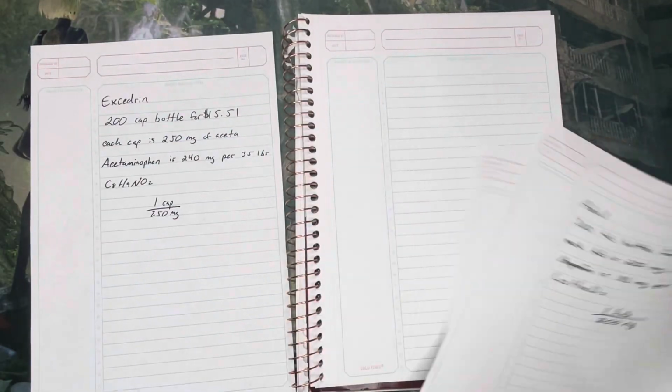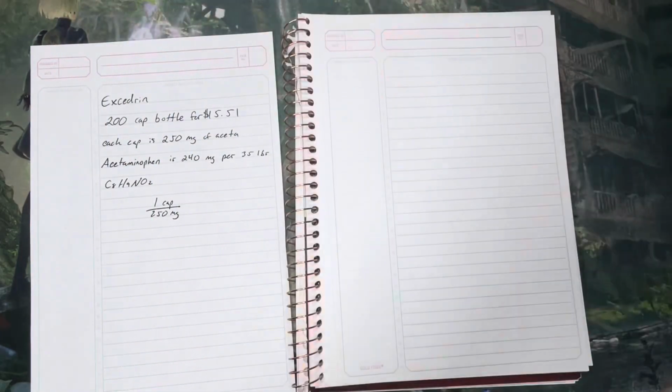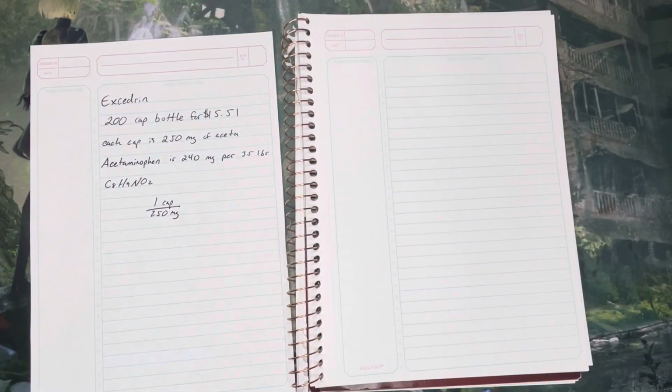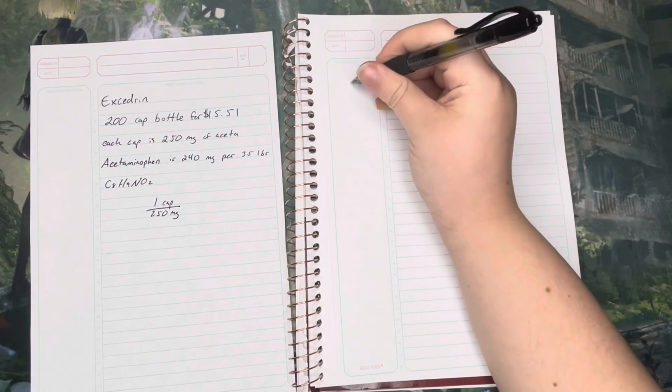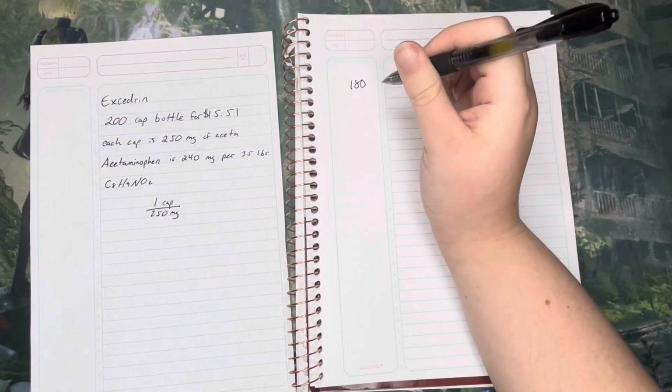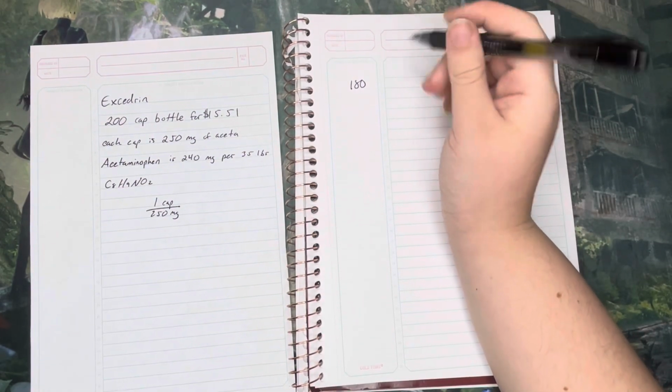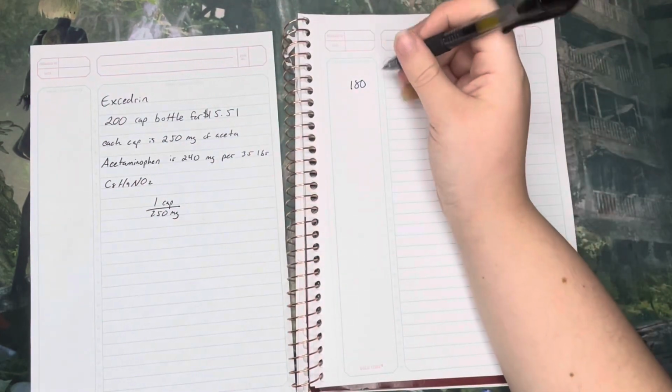So the first one we're going to do is Excedrin. My personal weight is 180 pounds. So we have to put everything together.